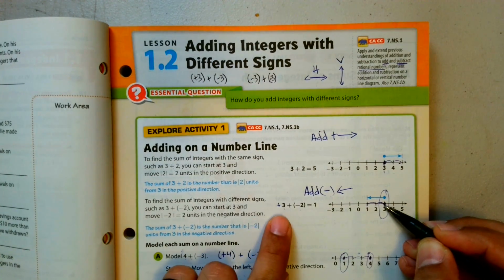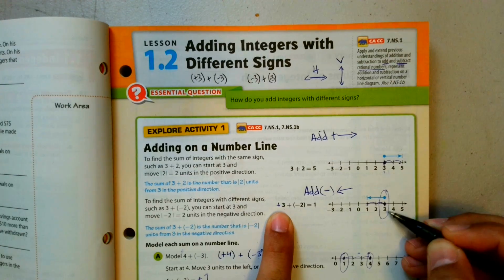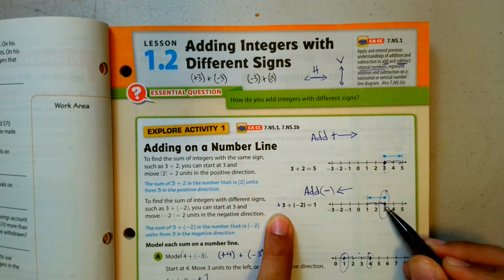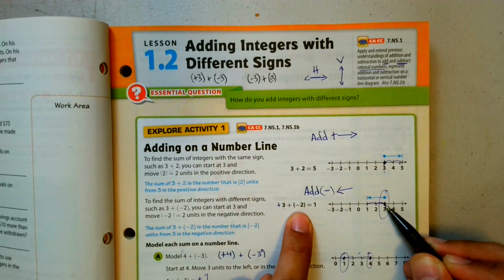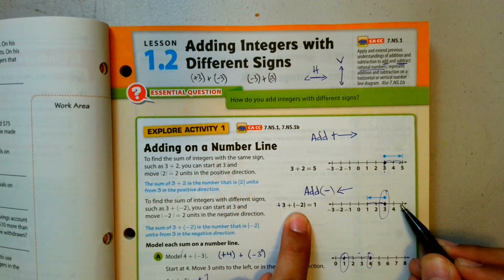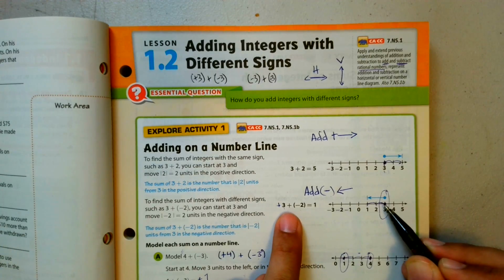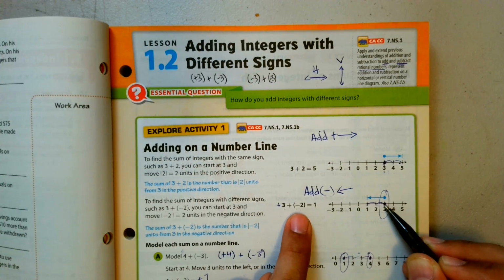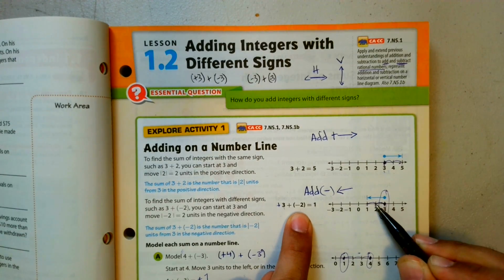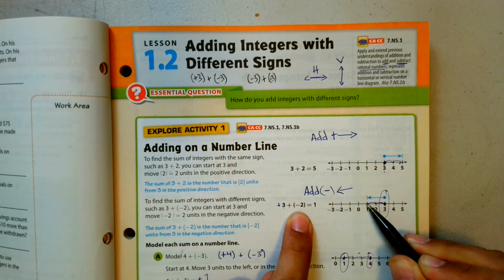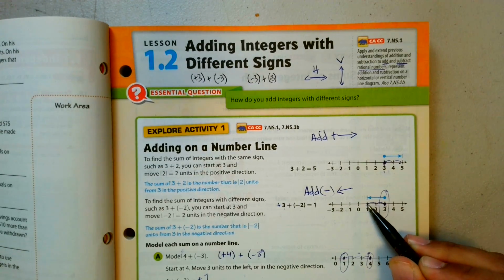So if we start with positive 3, then we start on the number line here at positive 3. And because we're adding negatives, we're adding a negative number, so we're not going to go to the right because we're not adding 2. We're adding 2 negatives. So we move down or to the left, and we end up at positive 1. So we have to get used to doing that when we see adding a negative.